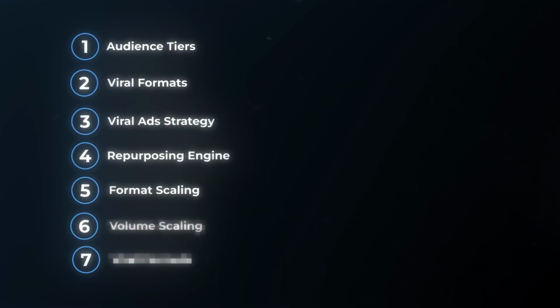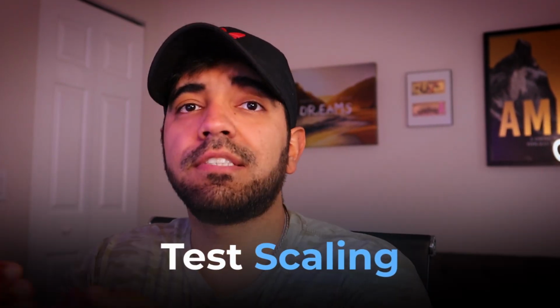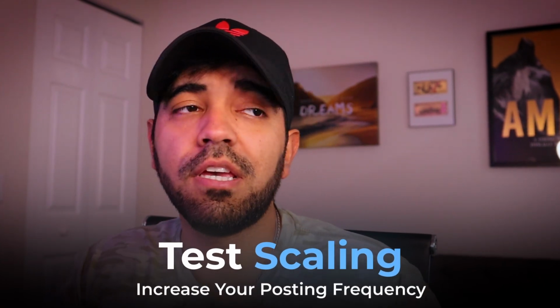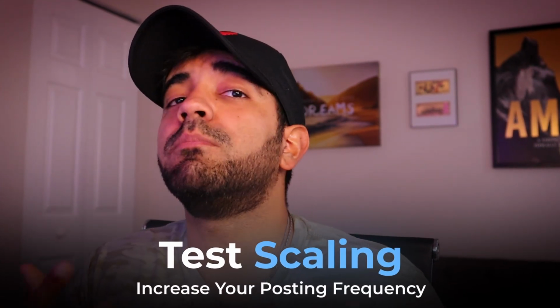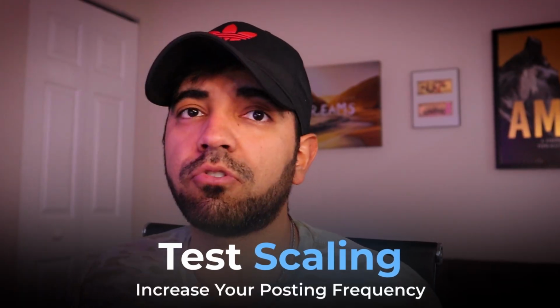Step number 6 is volume scaling. Once you've identified exactly your repurposing strategy and you're scaling to create additional formats that can make you money, now it's time to test scaling, meaning you increase your posting frequency, you post more content to see if posting more generates more revenue and more opportunities to go viral. We want to only focus on top performing content ideas. We double down on what's working for the page and create additional content pieces to increase our posting frequency and hopefully have more chances of going viral and making more money from the existing top performing content.